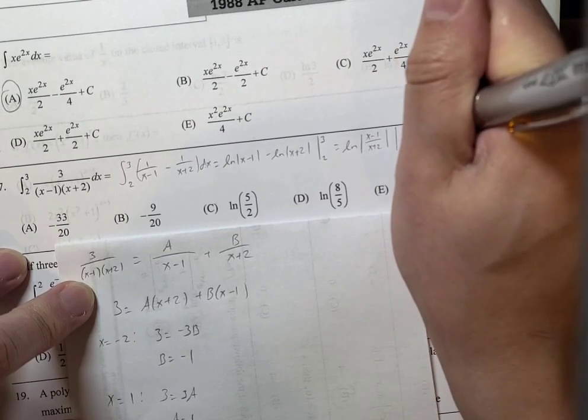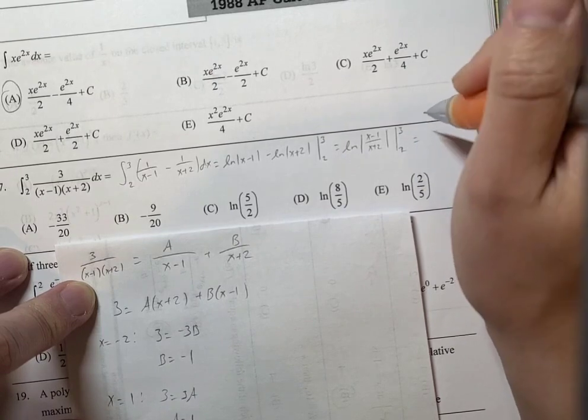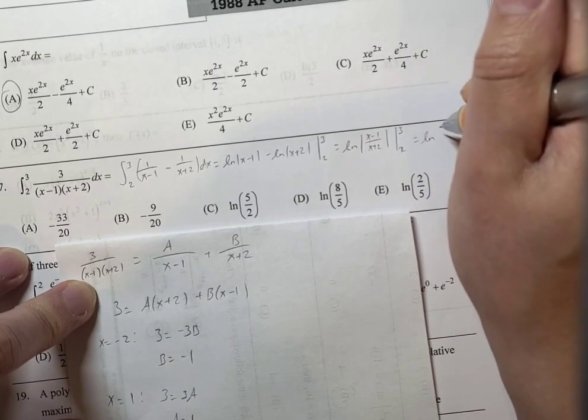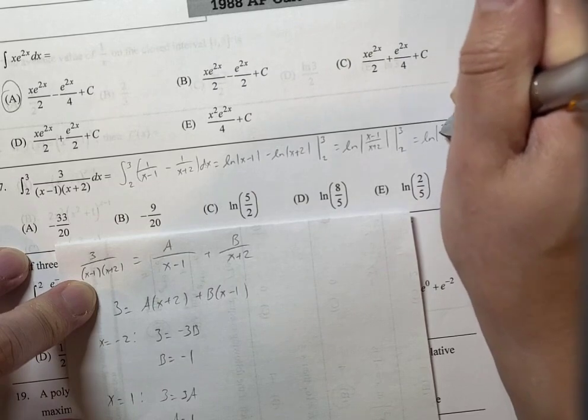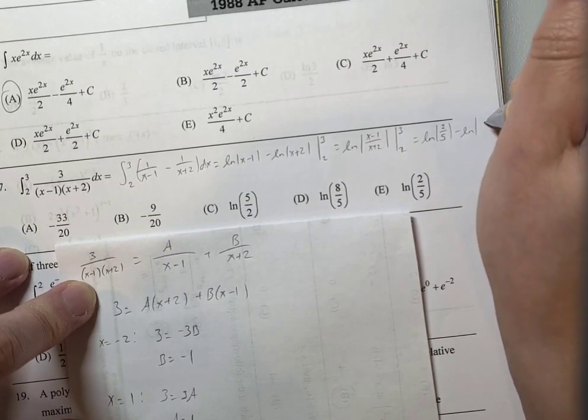Evaluate from 2 to 3. So what is this? This would be ln of 3 minus 1, which is 2, over 5, minus ln of 1/4.